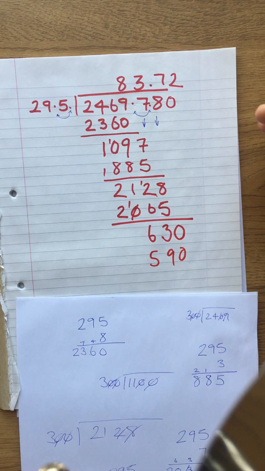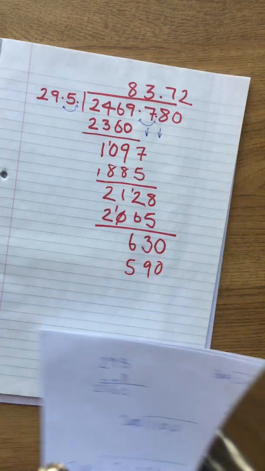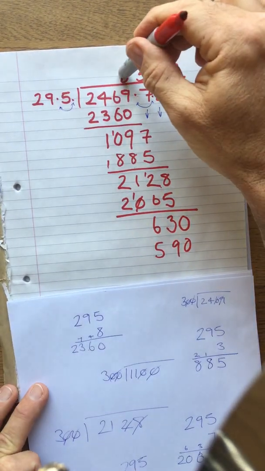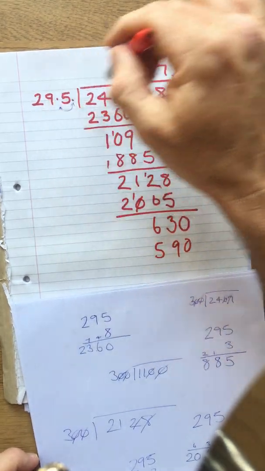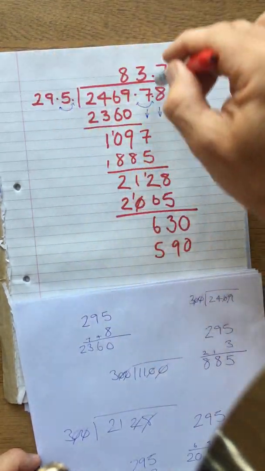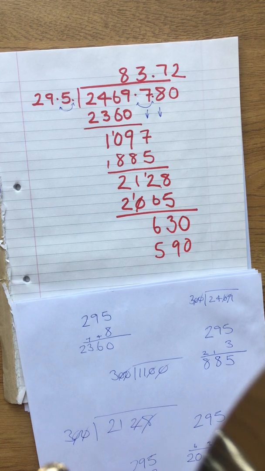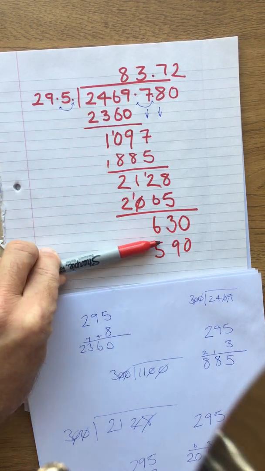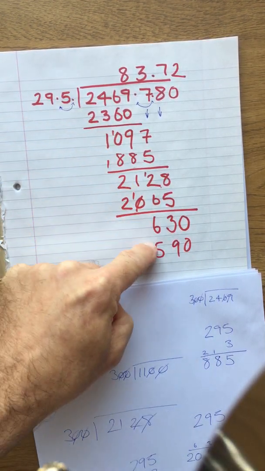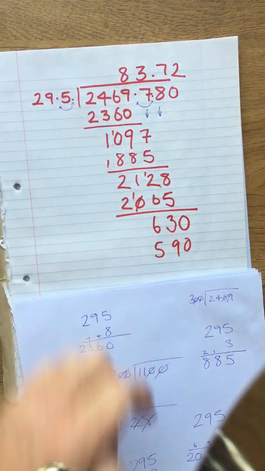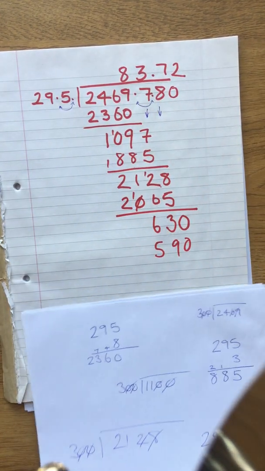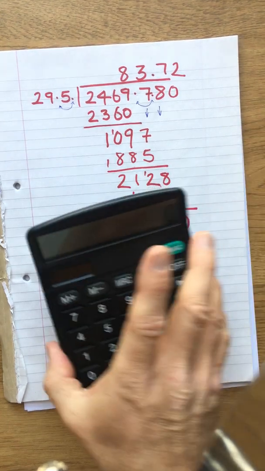And it's 2. So remember the triangles I was telling you about. Each number correlates down. So 1, 2, 3, 4 sets of workings equals 4 numbers up here. So the answer, I think, is 83.72.